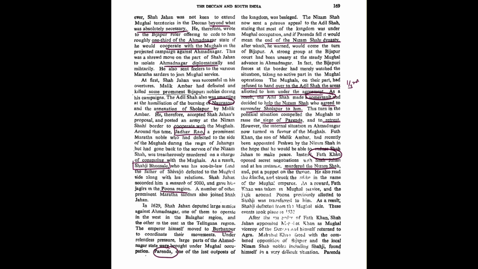coins in the name of the Mughal emperor. As a reward, Fath Khan was taken into the Mughal service and the jagir around Pune previously allotted to Shahji Bhosle was transferred to him. As a result, Shahji defected from the Mughal side.